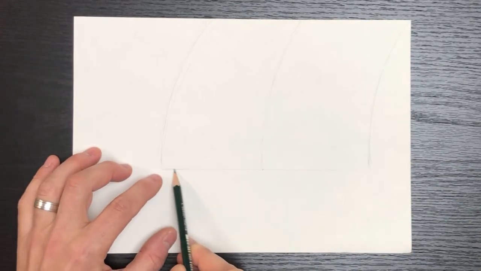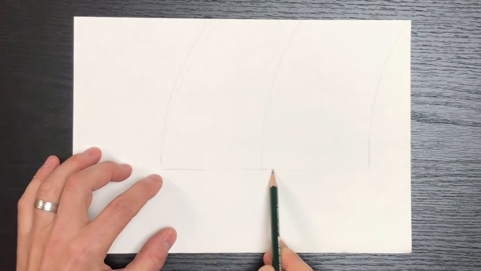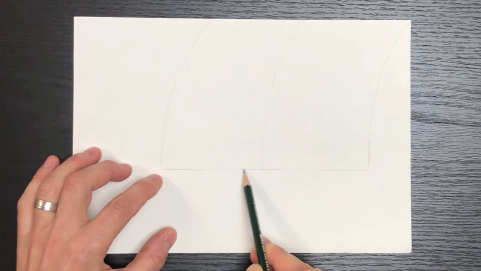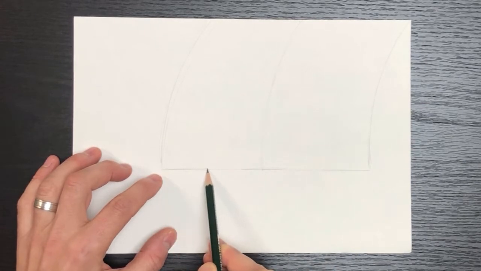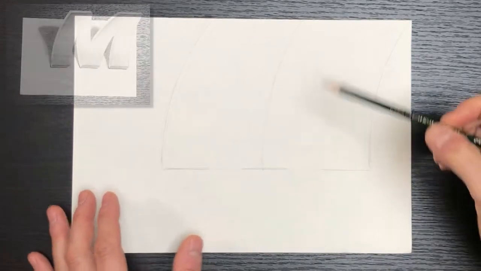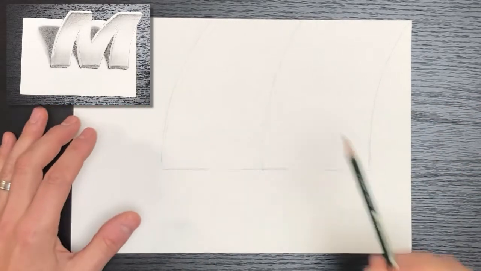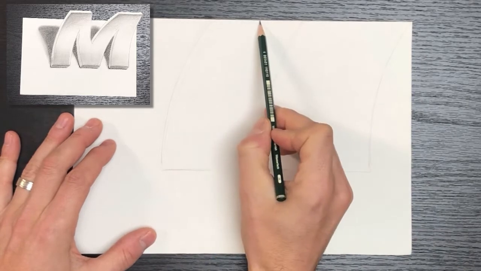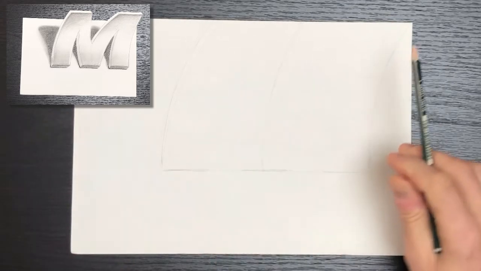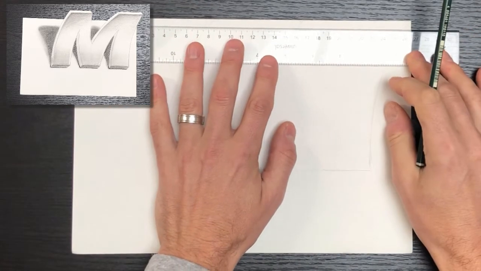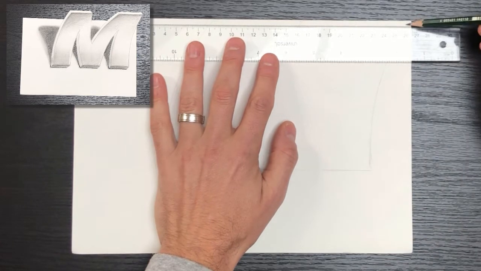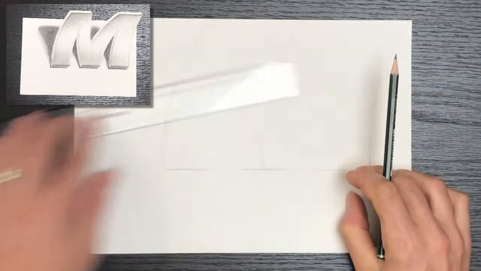So I'm going to draw three equal lines from this center down there. This is going to be the bottom of our M. Okay, something like that. And then at the top, we're going to do two lines. Actually, I'll draw a line at the top here because we're going to have perspective here as well. So let's draw a line here right now.